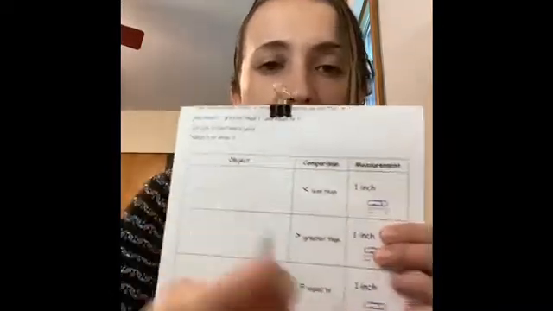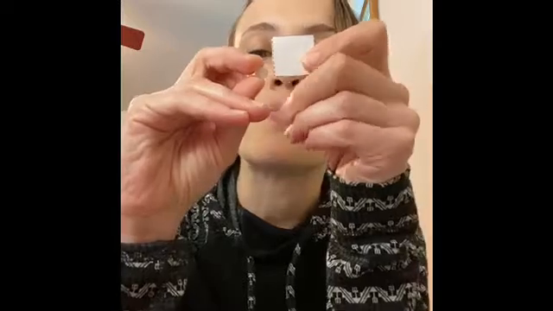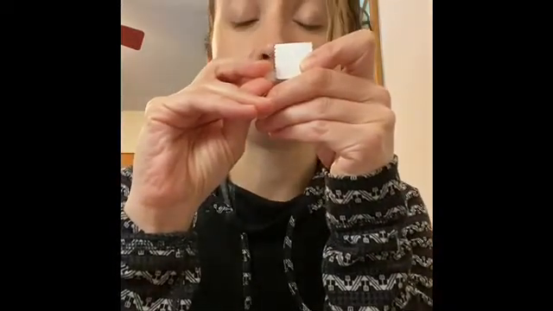So I have my inch measuring tool. And the first one we want to find, according to this chart, is the less than. So I'm going to look at all my stuff and choose the smallest thing I have. That would be the science bead, because I know just by looking at it that it's going to be less than an inch, right? So I line them up end to end and check. And oh yes, this science bead is definitely less than an inch.